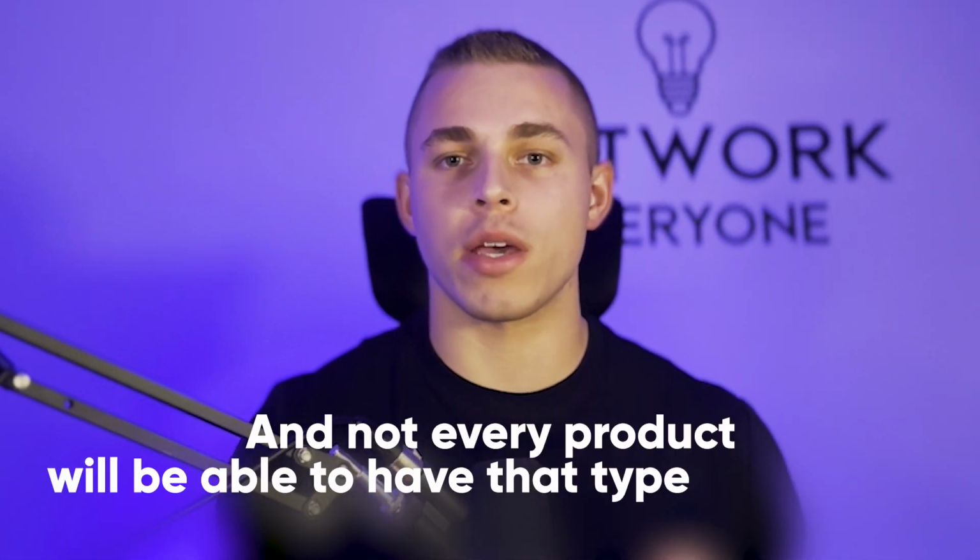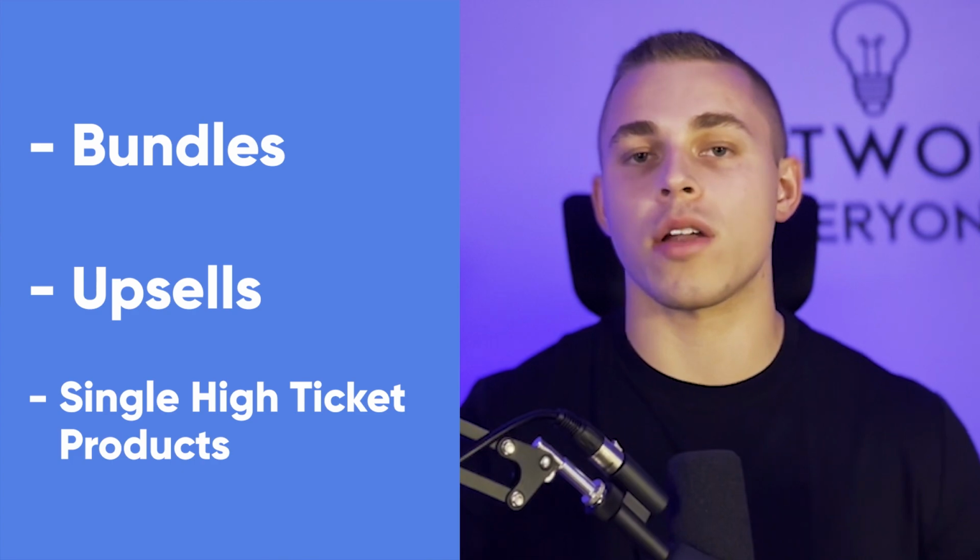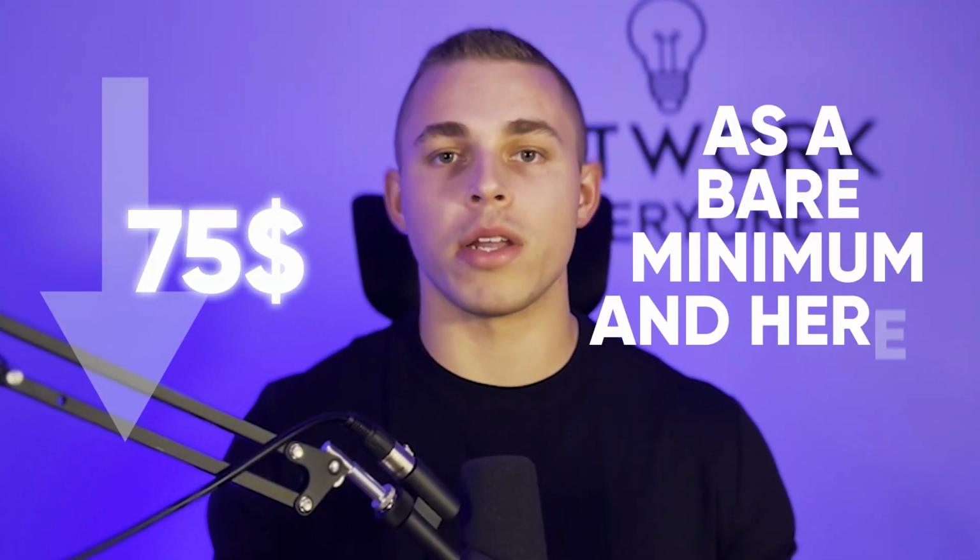Now, these numbers are completely arbitrary, and not every product will be able to have that type of markup, but by selling a higher ticket product in the above instance, I have double the margin to work with. To keep it simple, I like to sell products that give me an AOV of above $100. That can mean advertising bundles, upsells, or single high ticket products. I would not go below a $75 AOV as a bare minimum, and here's why.